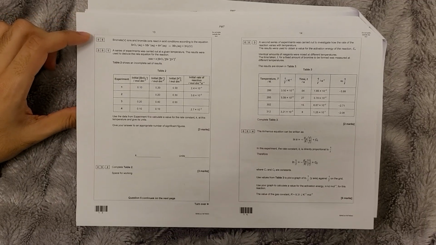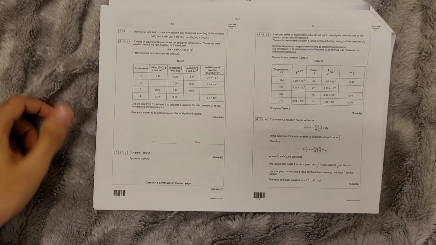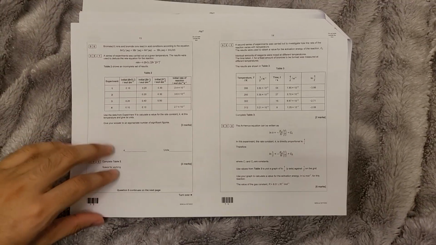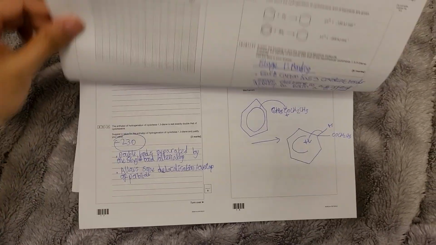Question 5, I will go through that in another video. It's a lot of Arrhenius equation, graph stuff, so yeah. But to be honest, it doesn't look too bad, but I'll go through it in a different video.